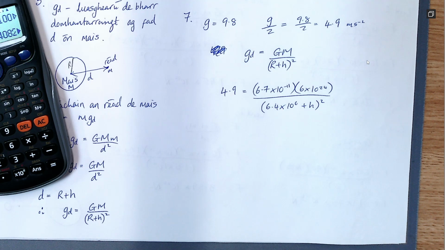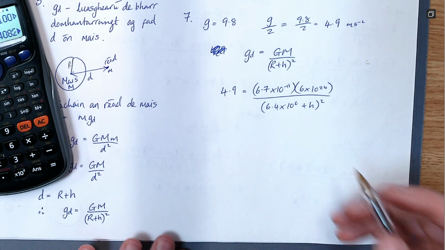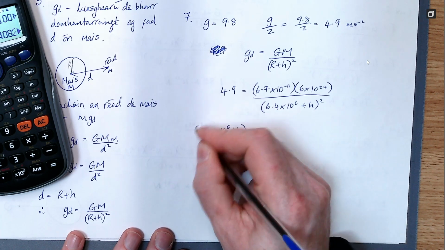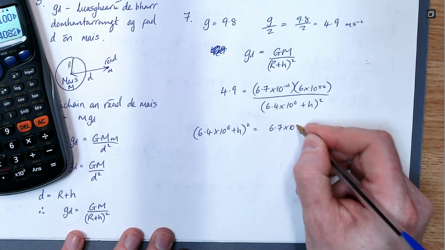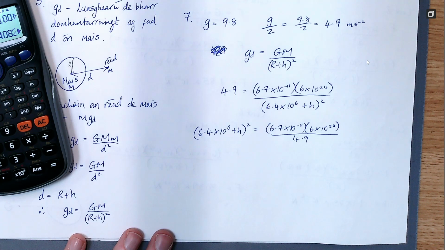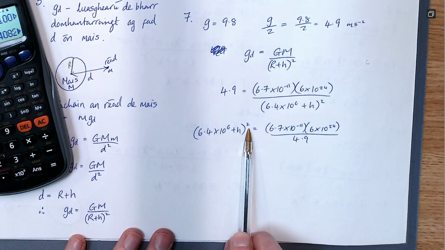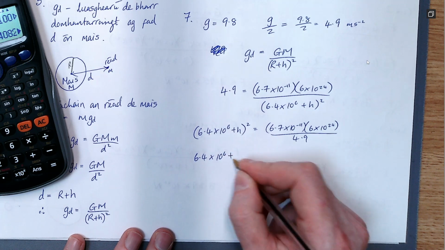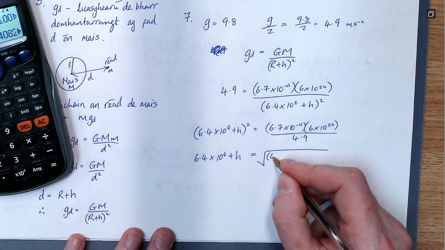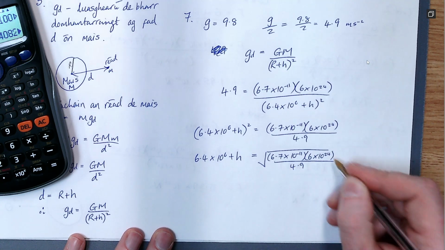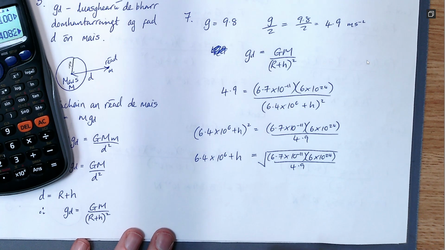Right, we should solve this for H. So 6.4 by 10 to the power of 6 plus H, squared, equals 6.7 by 10 to the power of minus 11 times 6 by 10 to the power of 24 over 4.9. Take the square root. So 6.4 by 10 to the power of 6 plus H equals the square root of 6.7 by 10 to the power of minus 11 times 6 by 10 to the power of 24 over 4.9. But you must show that on the net to your species, okay?